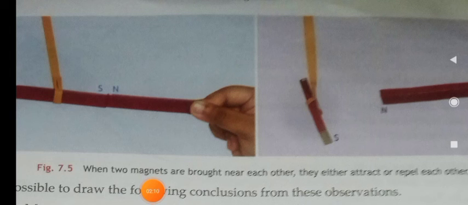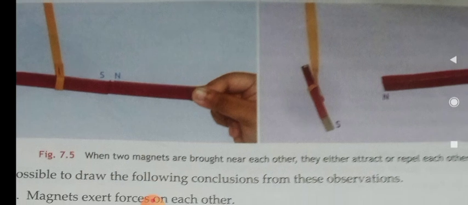Now we are going to place two magnets nearer to each other. So what happens? Sometimes the magnets will attract each other. If you change the poles of the magnet, now they will repel each other. So from this we can say magnets exert forces on each other. Either it may be an attraction force or a repulsion force.